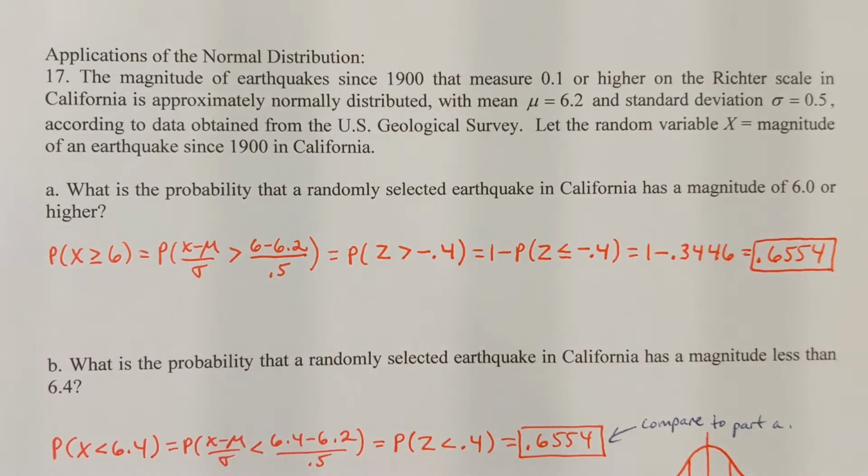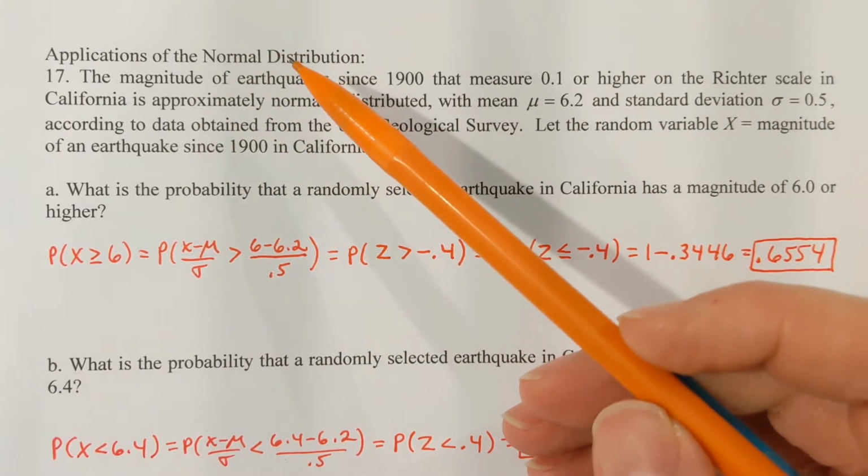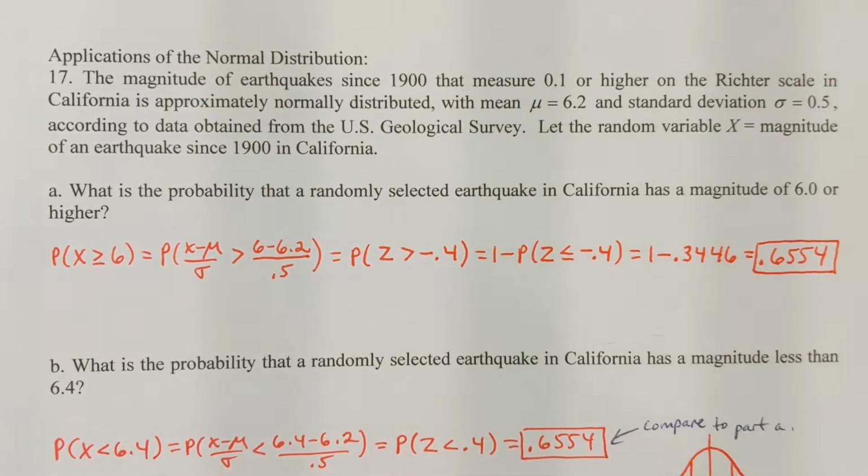Now that we've gone over the basic calculations for a standard normal distribution and seen some examples by using the table, we want to look at some applications now of the normal distribution. So let's take a look at problem 17.